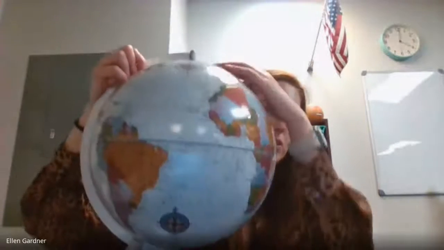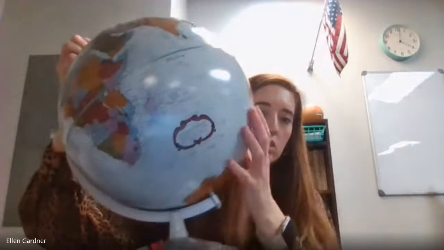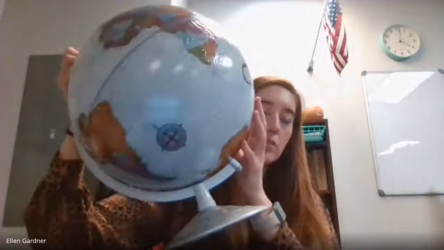It'd be totally different if our planet was just up and down, perpendicular. But with this tilt like this, the southern hemisphere sometimes is closer, and other times the northern hemisphere is closer.